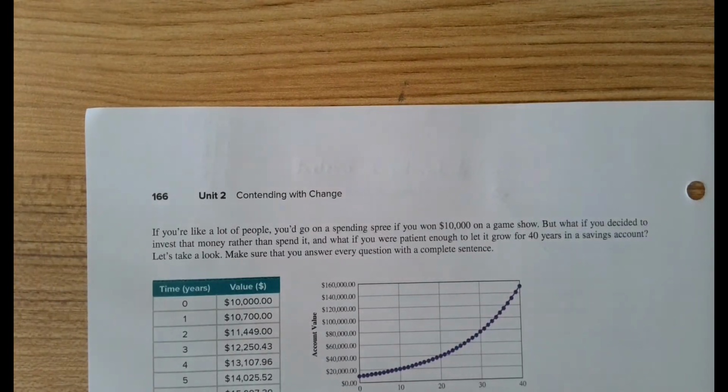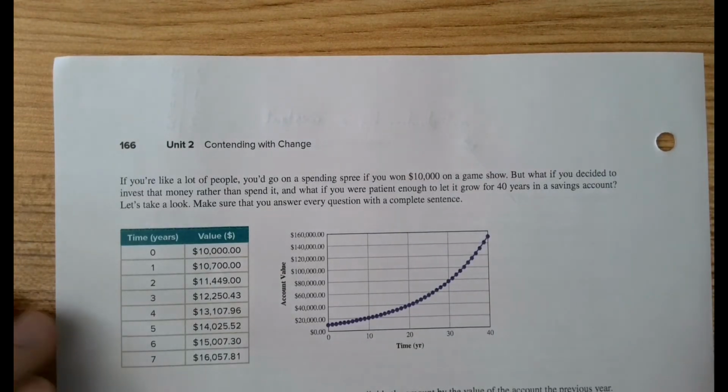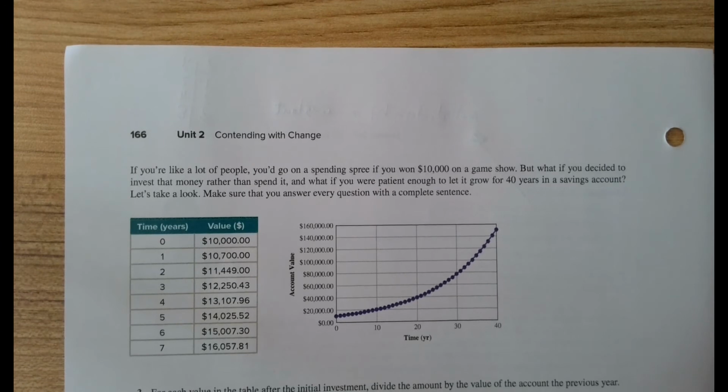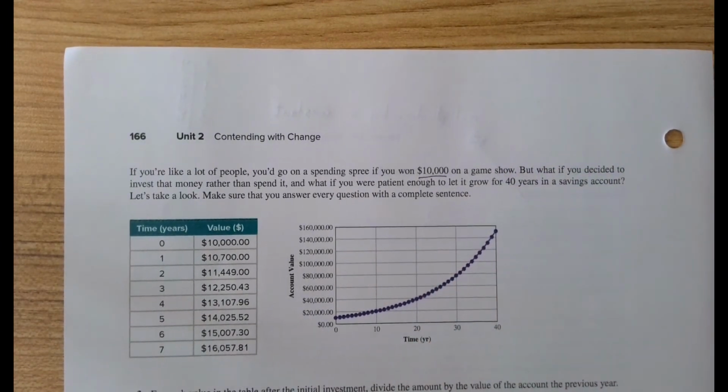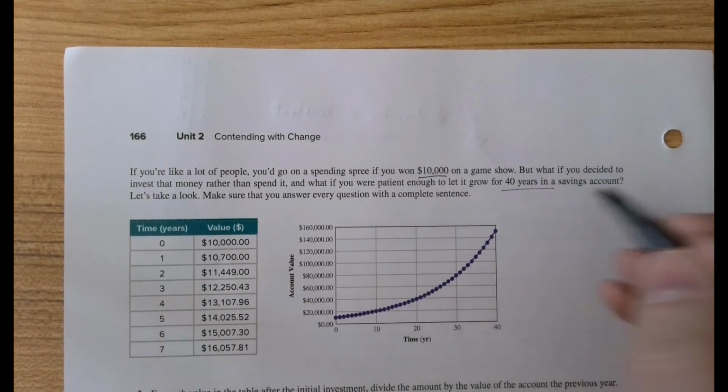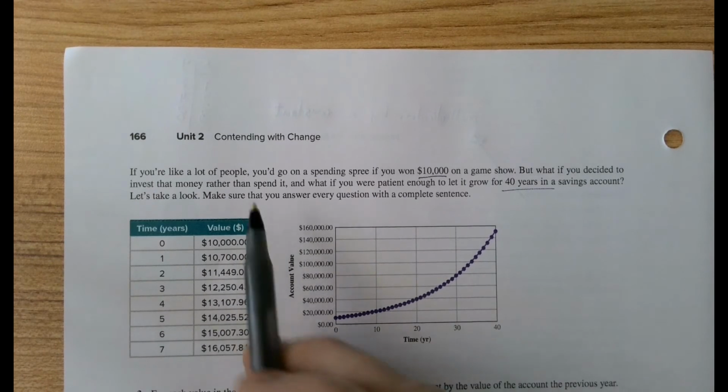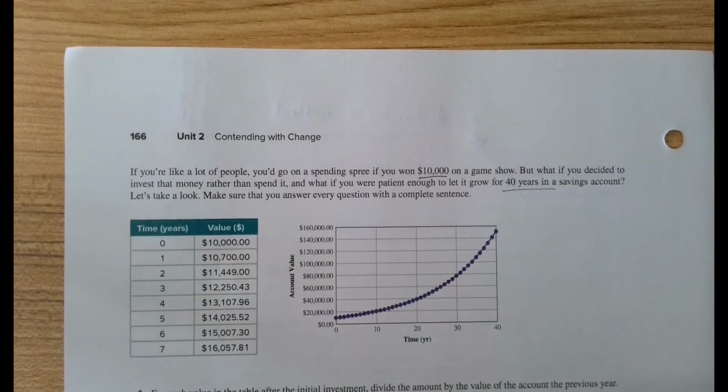So here is some data, and our author says, hey, what's up? You've got $10,000. What if you decide to save it and invest it, and you're going to let it grow for 40 years? What does this look like? So here's a table of values. Here's the first 7 years.